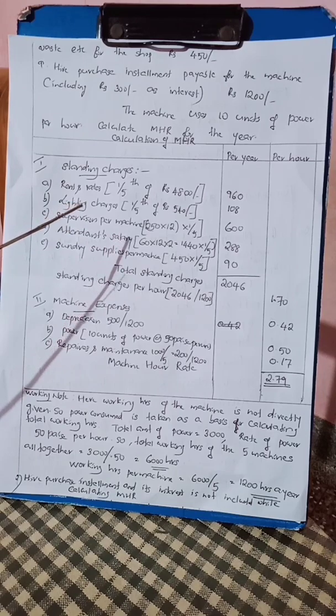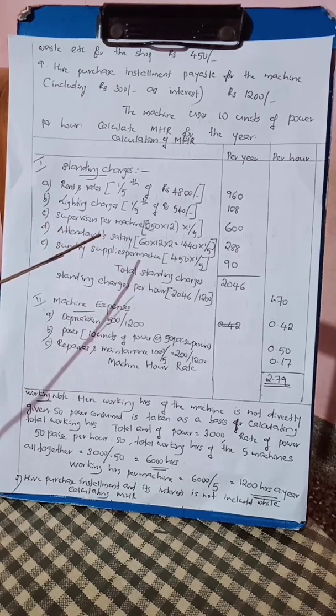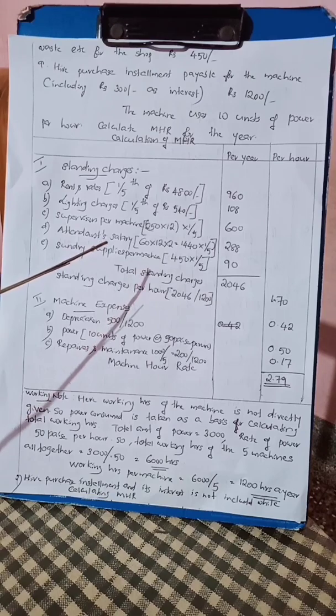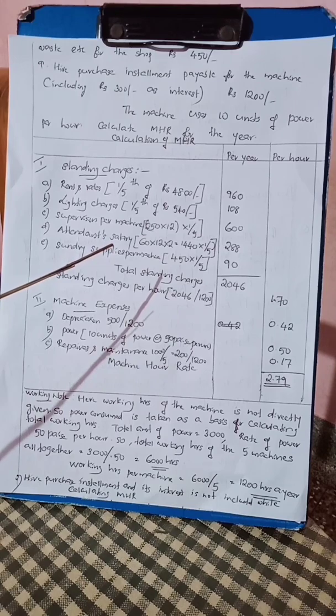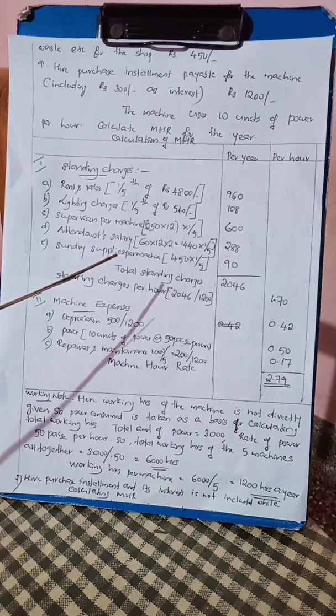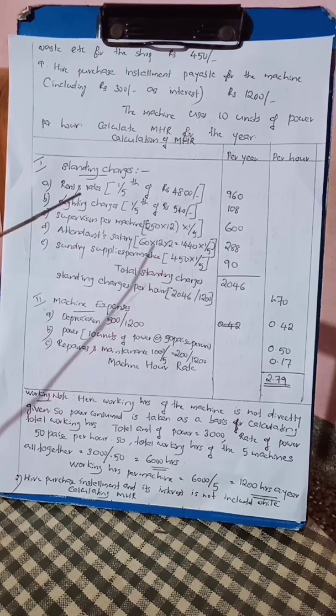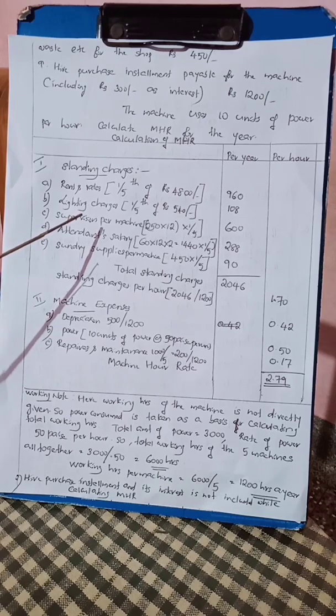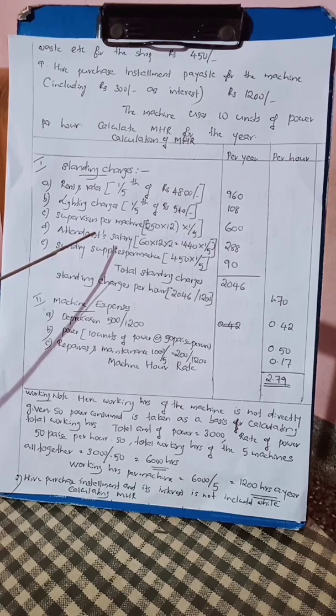In the question it is directly given that there are 5 machines of equal size, and some figures given in the question are in total for the shop, and that amount is converted into 5 machines for calculating machine hour rate. Since the entire shop building is not occupied by the machine, only 5 machines of equal size having the same property are occupied in the shop.